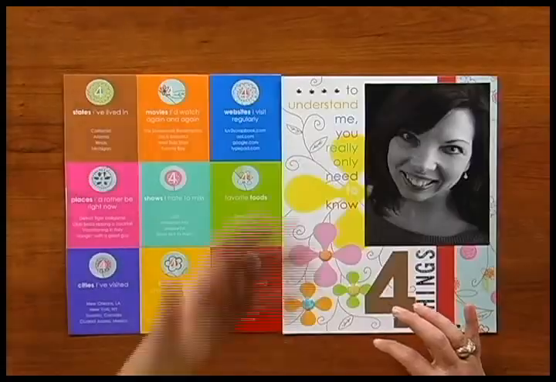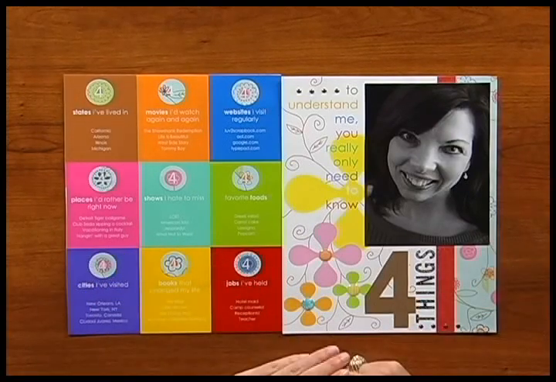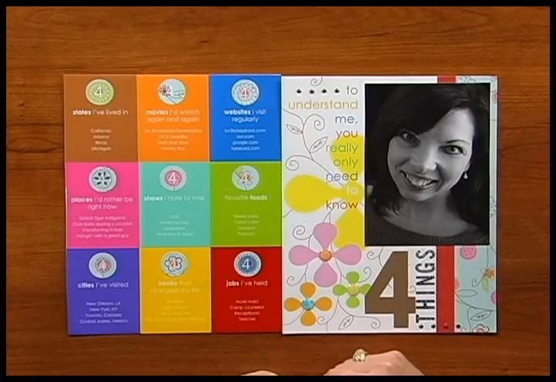Now, it's not that I'm stuck on the number 4. But this layout also deals with 4. I received one of those email forwards a couple of years ago, and it was all about 4 things. You had to pass it on, and you had to fill out 4 things: states you've lived in, movies you'd watch again and again, jobs you've had, etc. We've all received those kinds of things, but have you ever considered turning it into a layout?